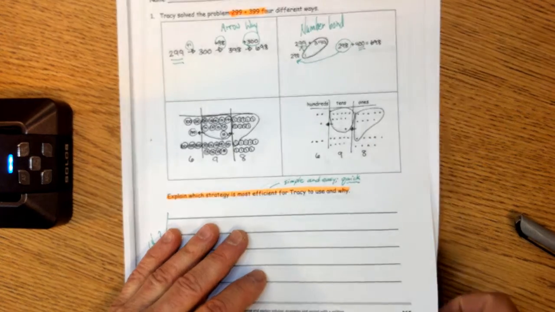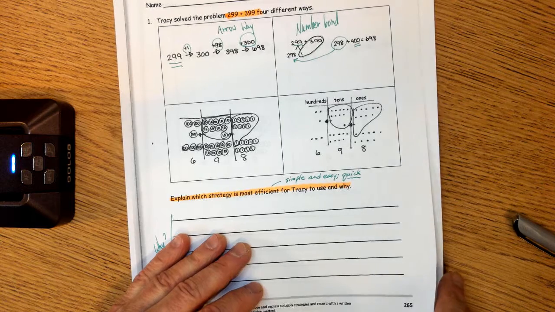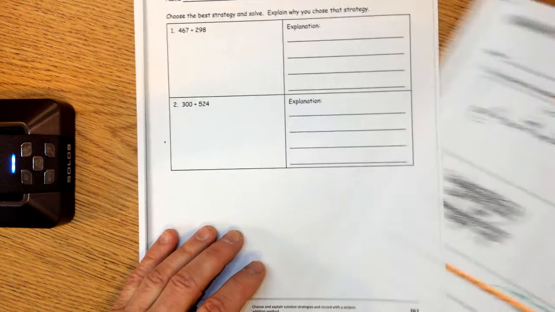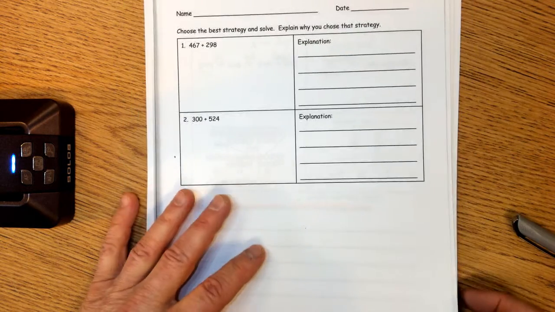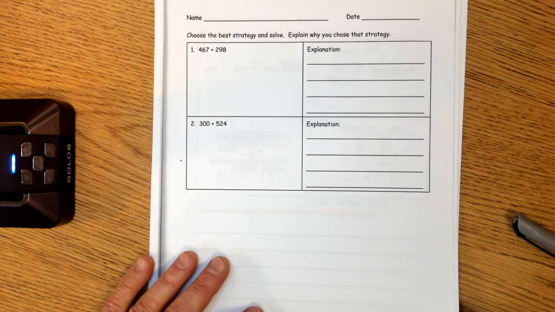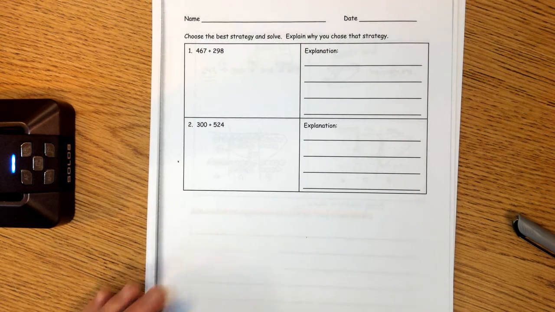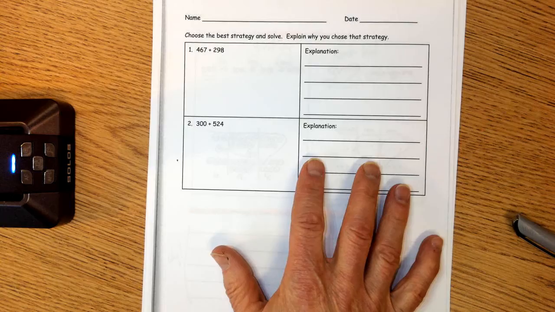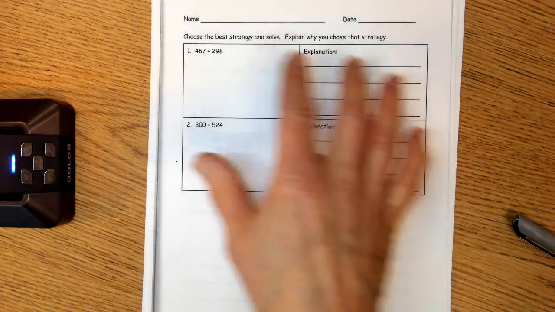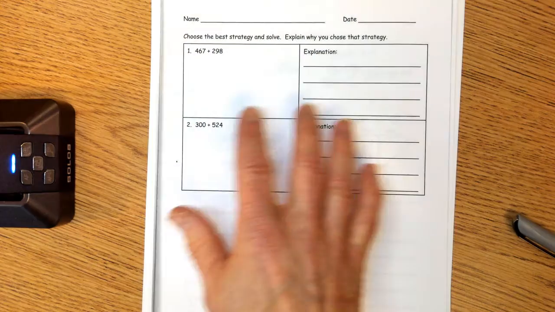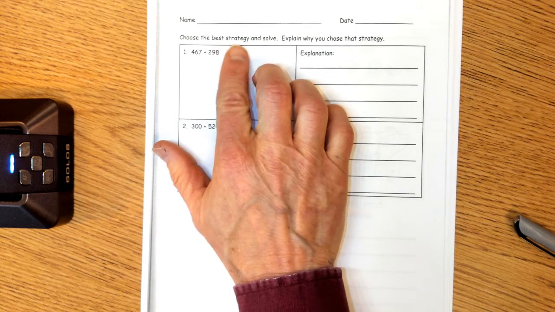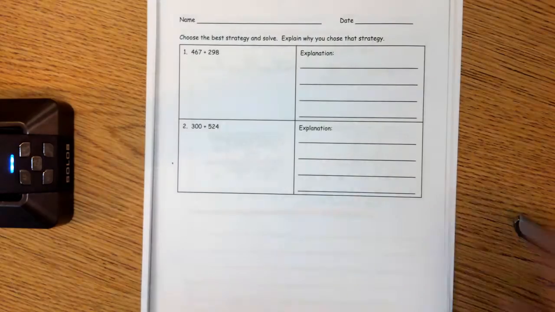I'm just going to share with you the next page. And, of course, you can turn to the next page. Actually, the next page is the one I'd like you to do. 266, and this is one where I can model this framework, this structure, because they're the same. As these next two pages are the same. Choose the best strategy and solve.